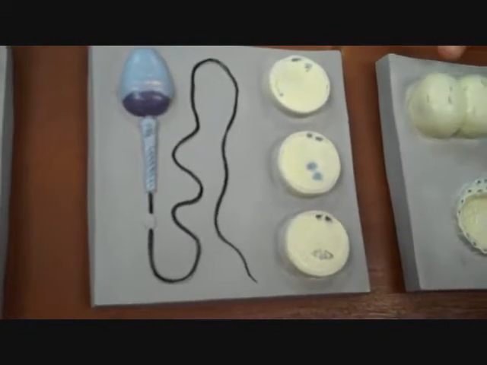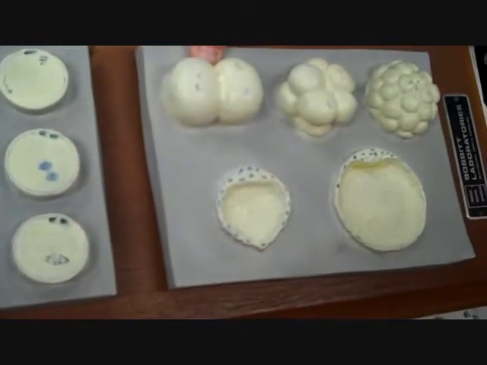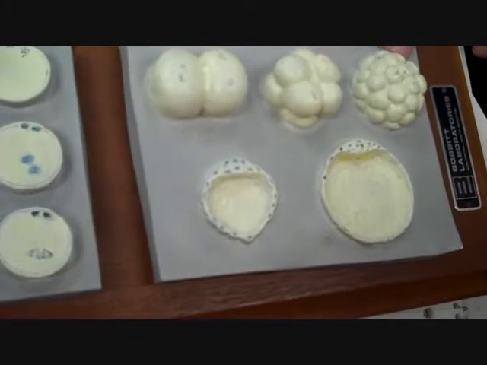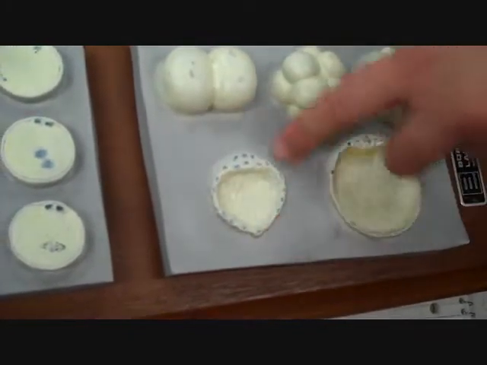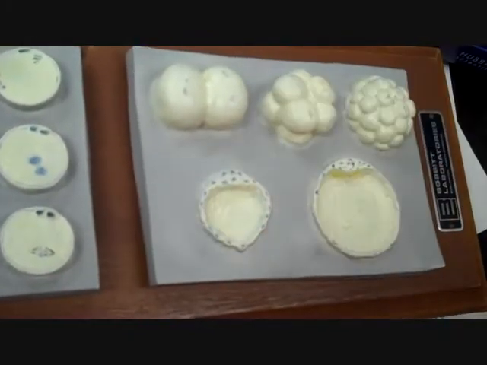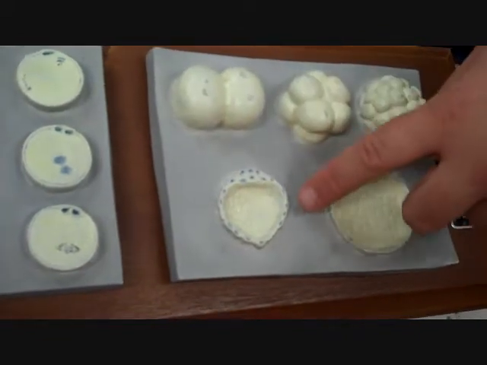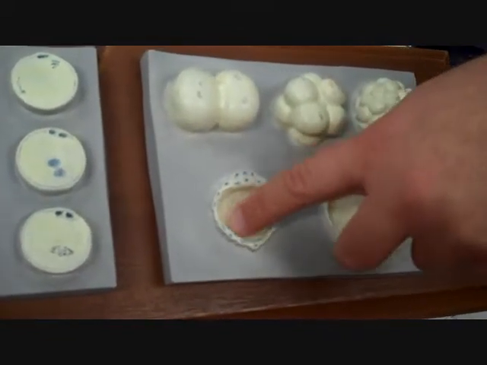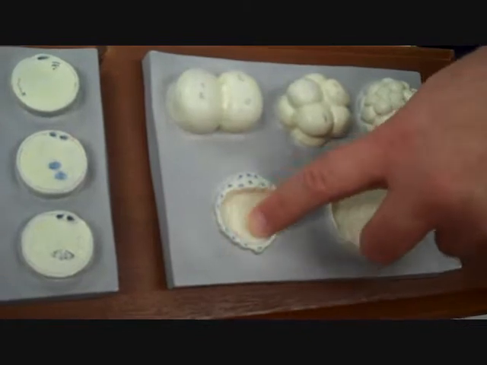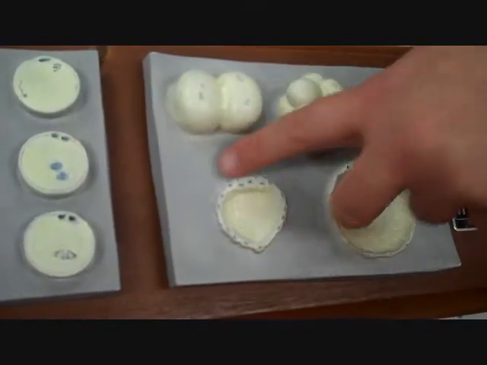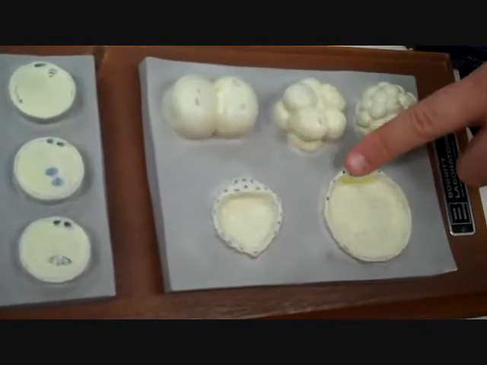And then as you come over, you have your two-cell stage, morula, okay, and then your blastula. So you end up with this space on the inside, blastocele, trophoblast going around the outside, and you can see the beginning of your inner cell mass.